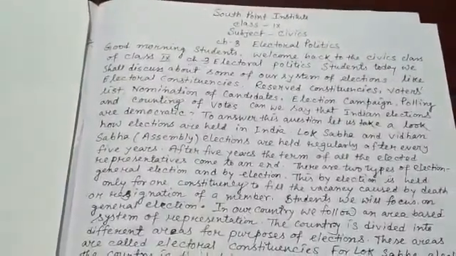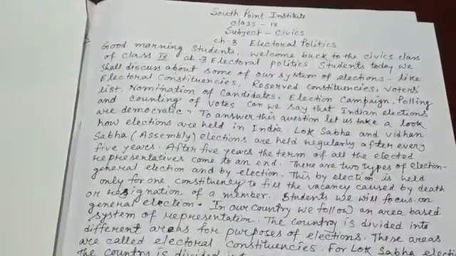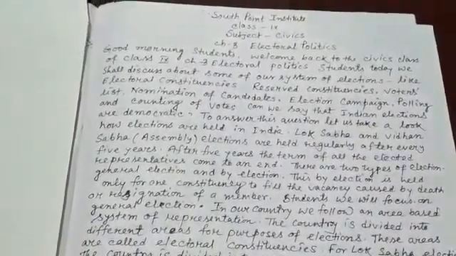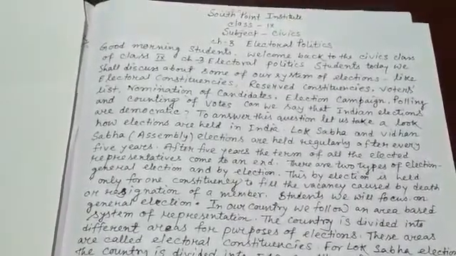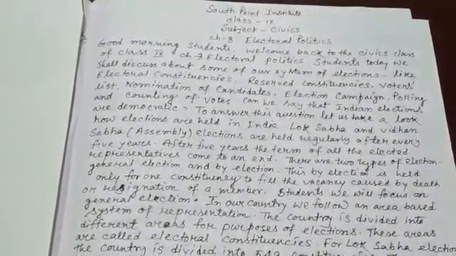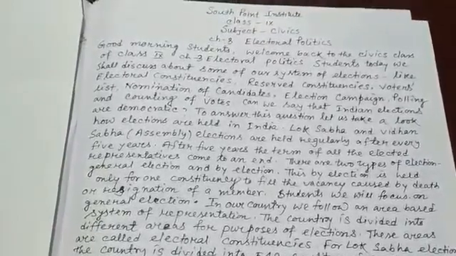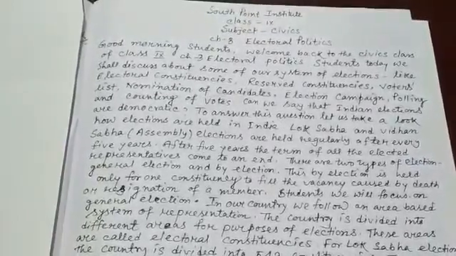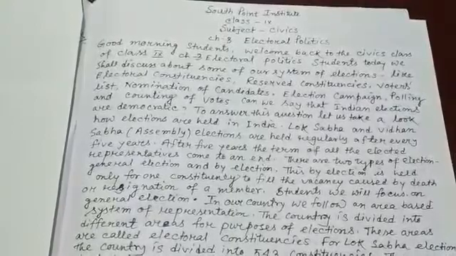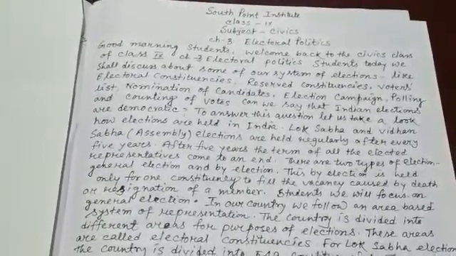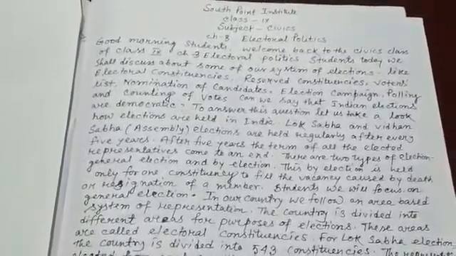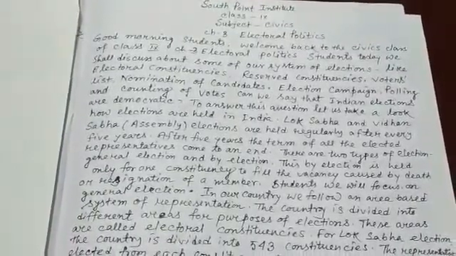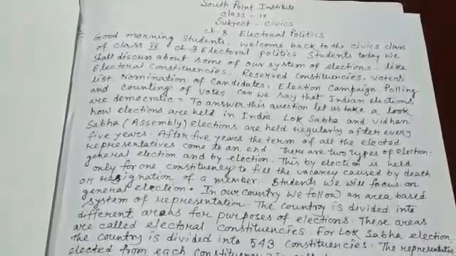Students, today we shall discuss some of our system of elections like electoral constituencies, reserved constituencies, voters list, nomination and candidates, election campaign, polling and counting of votes. Can we say that Indian elections are democratic? To answer this question, let us take a look at how elections are held in India.